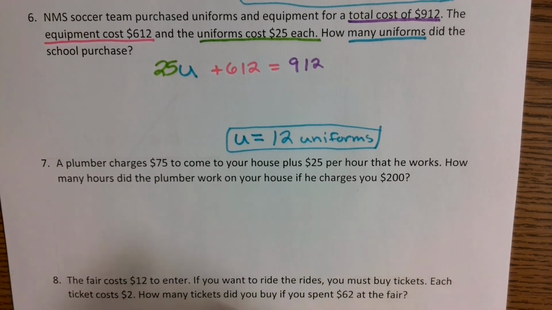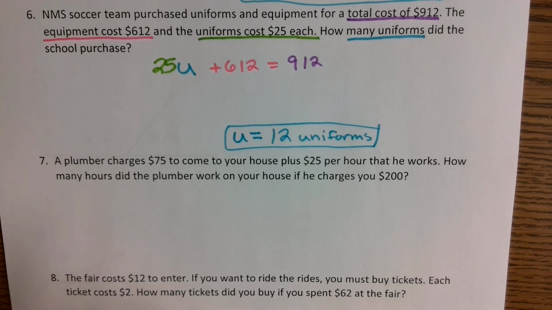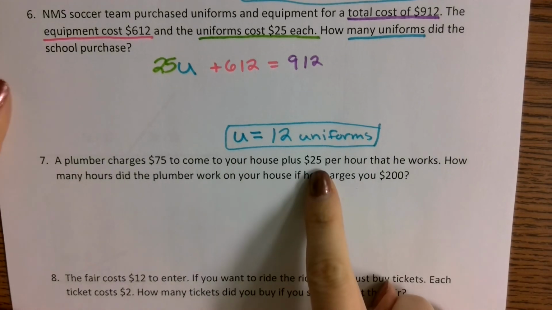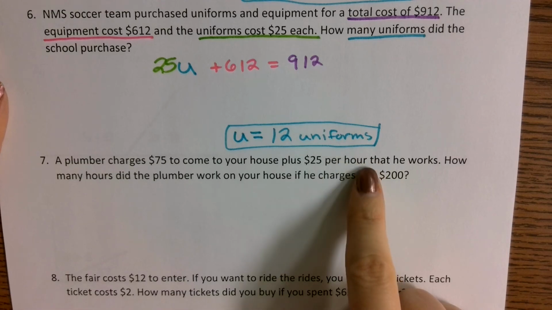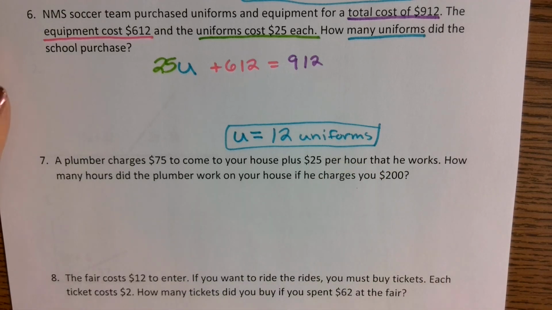Okay, for number 7, this is a common thing. In fact, we just had somebody come out and do work on our house. A plumber charges $75 just to come to your home. Okay, they make a lot of money, guys. They charge $75 just to show up at your front door. Not even do any work. Then it's $25 for every hour that they spend at your house working. So they make a lot of money.